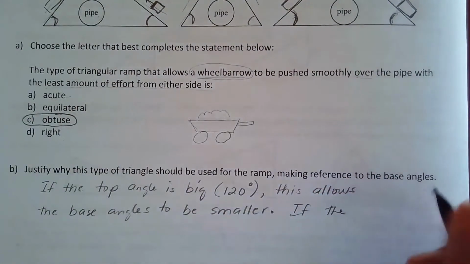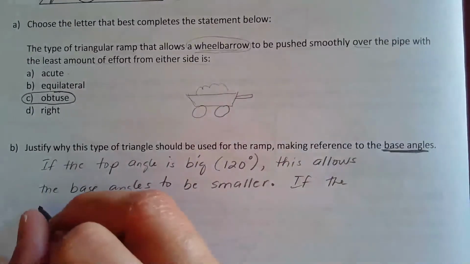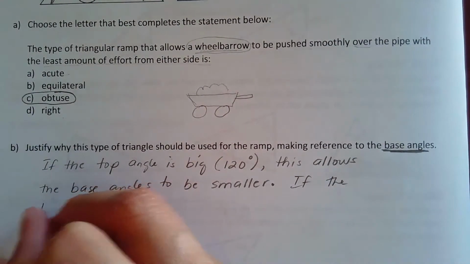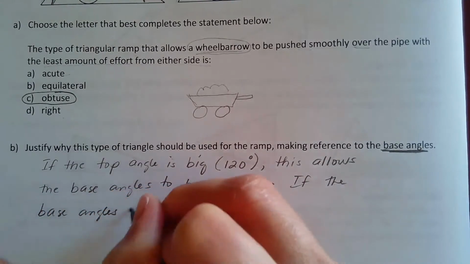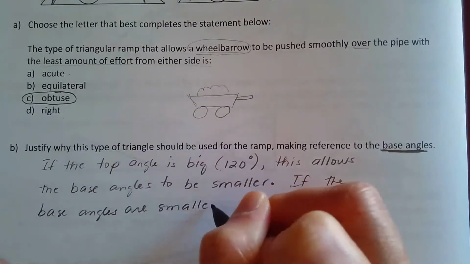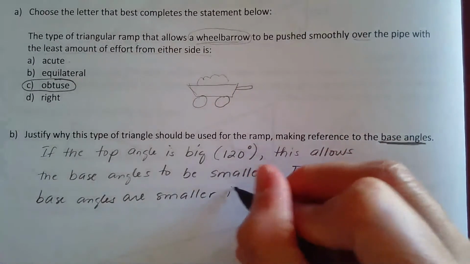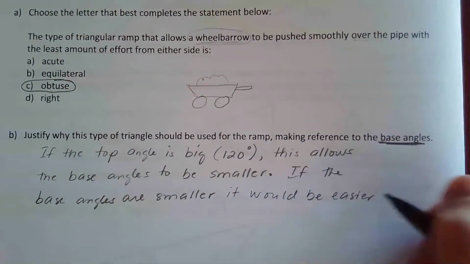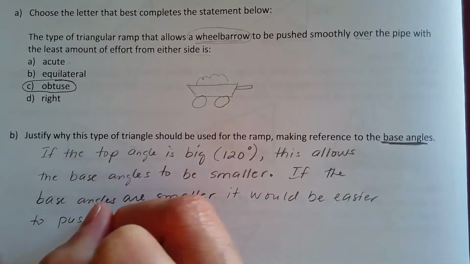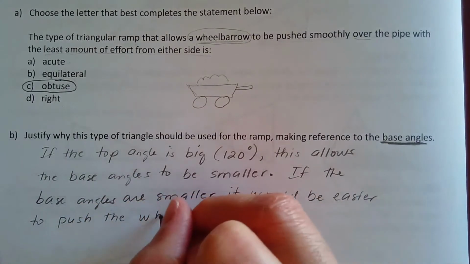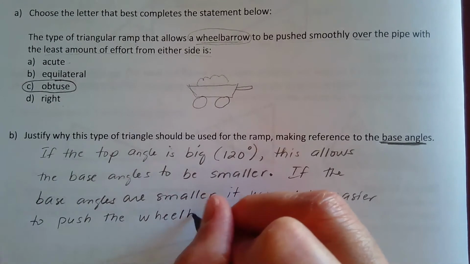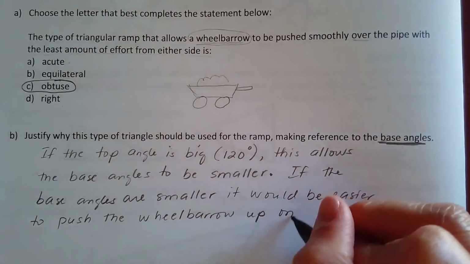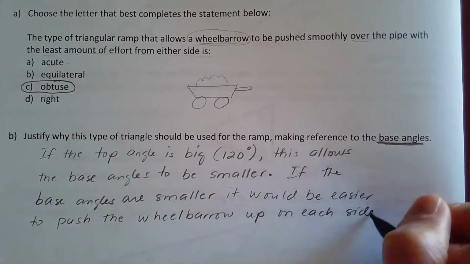Because we have to talk about the base angles, if the base angles are smaller, it would be easier to push the wheelbarrow up on each side.